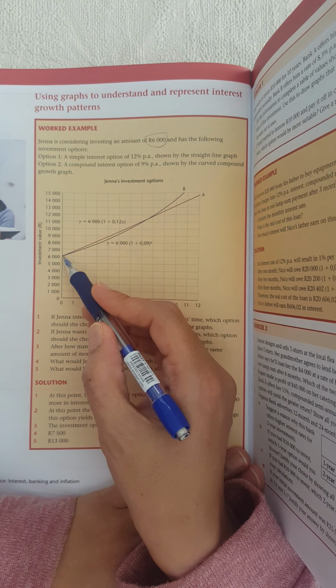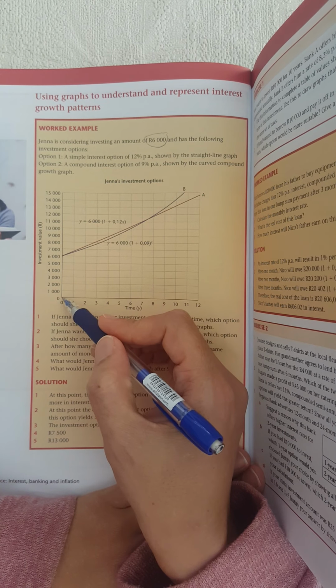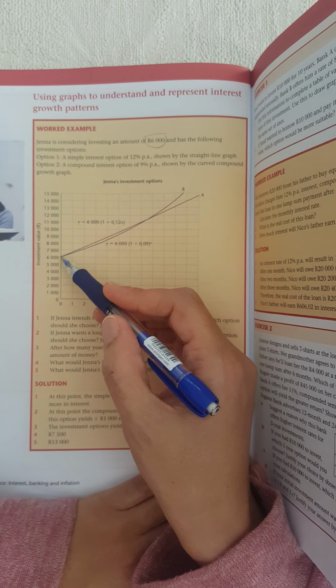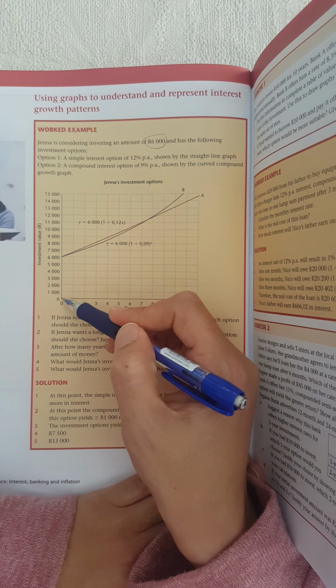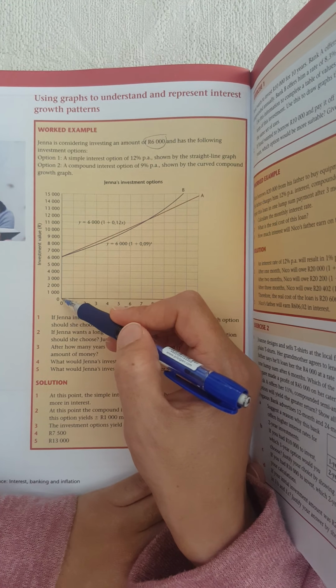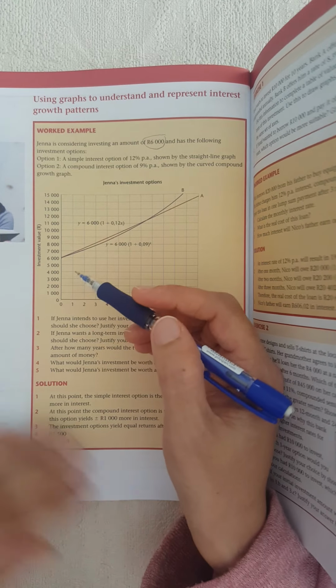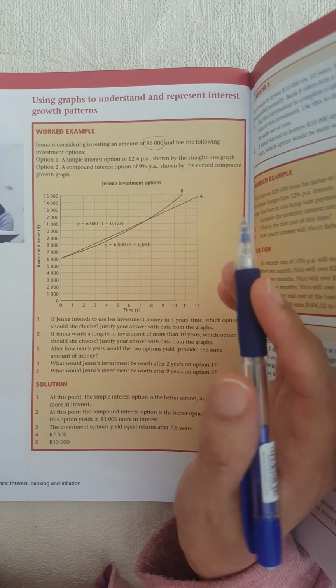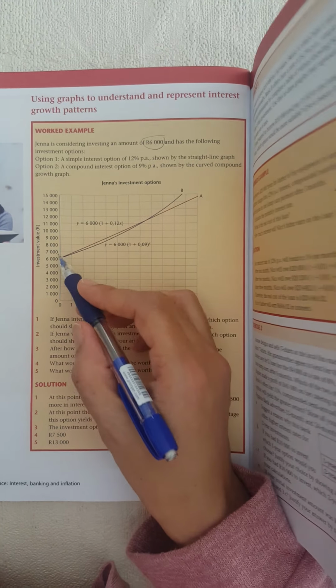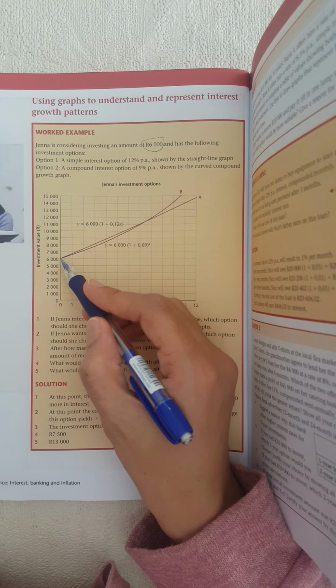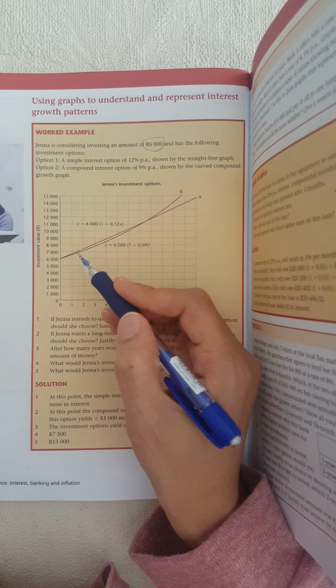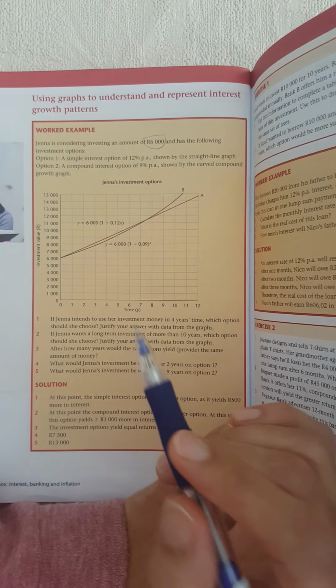So there's the amount of 6,000 rand. Notice the zero. Where do we start from? Why are we starting from the zero as our first point on our graph? Because the first month that you put the money in, you're going to put in 6,000 rand. So in both options, your graph is going to start at the same place. You're starting off at 6,000 rand, right?